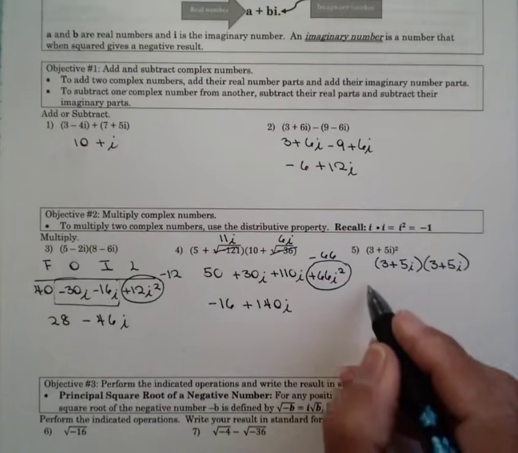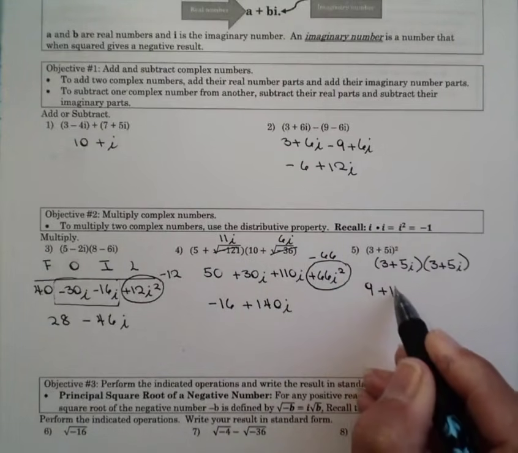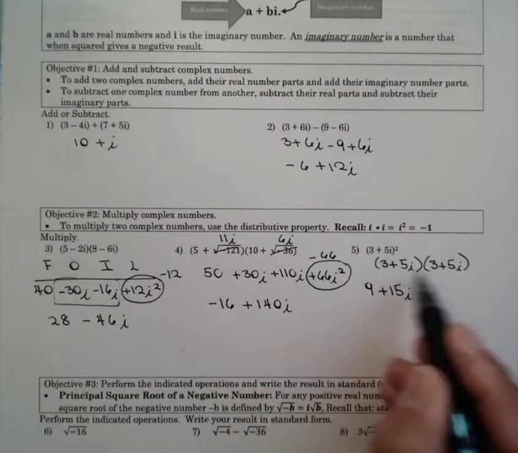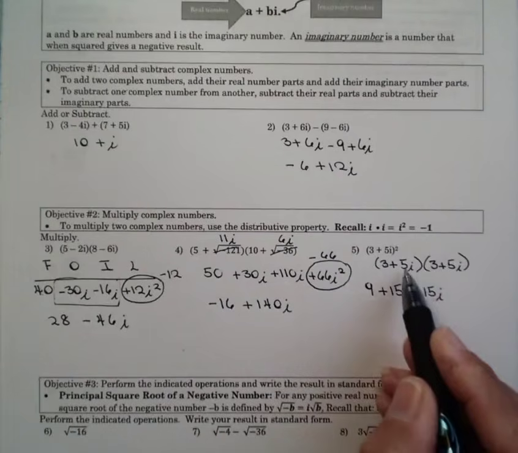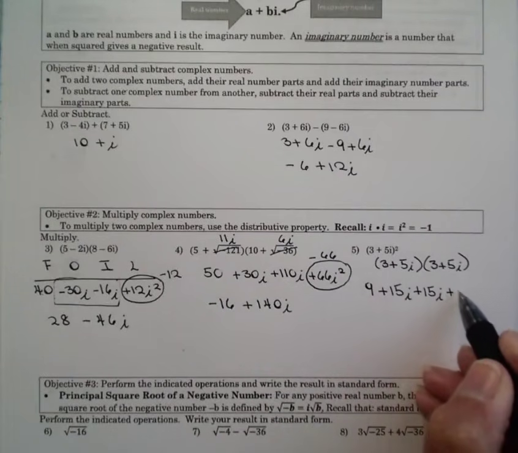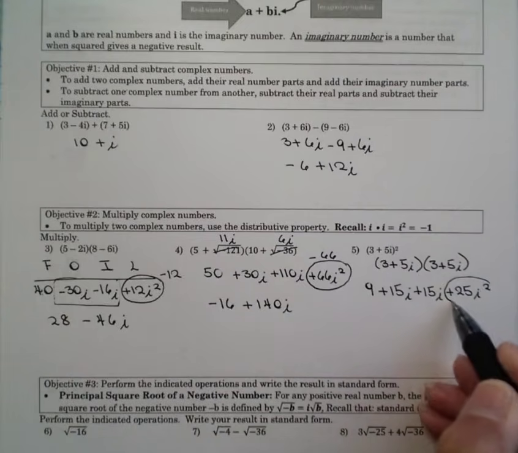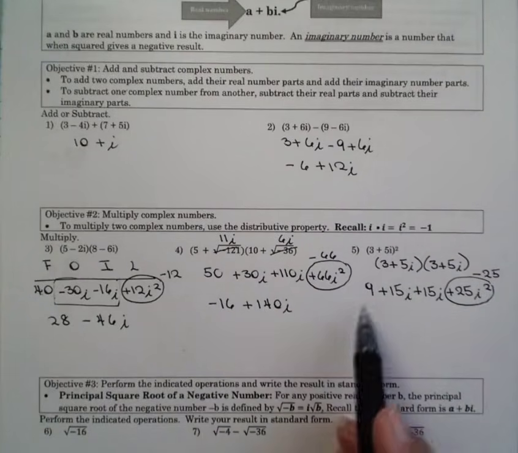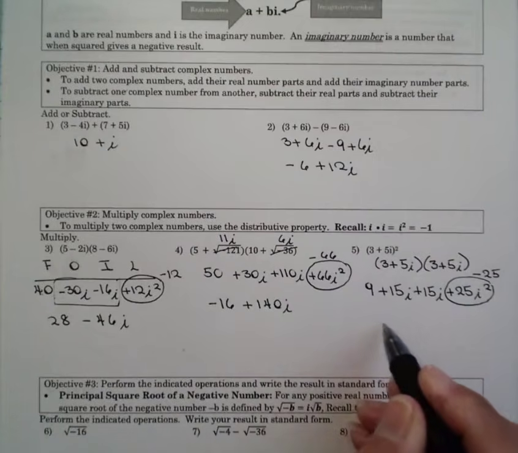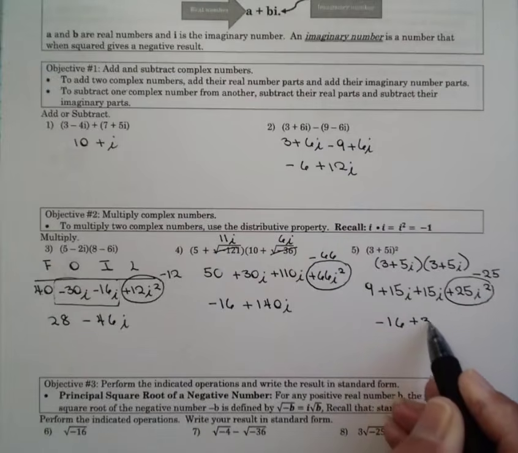3 times 3 gives me 9. Outside, 3 times 5i is going to be 15i. Inside, 5i times 3 is another 15i. And last terms, 5i times 5i, 25i squared. I can take that i squared term and say negative 1 is i squared, so this is really negative 25. 9 minus 25 gives me a negative 16. And add the two i terms together, I'll have 30i.